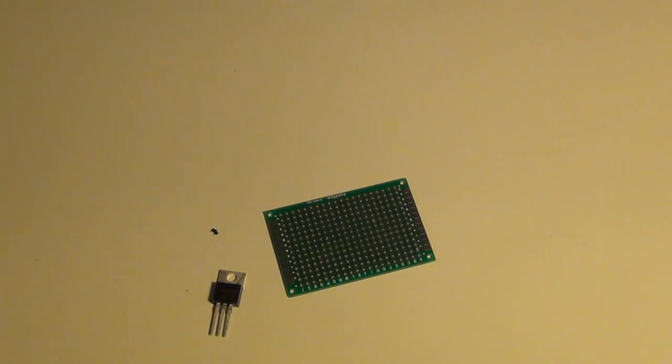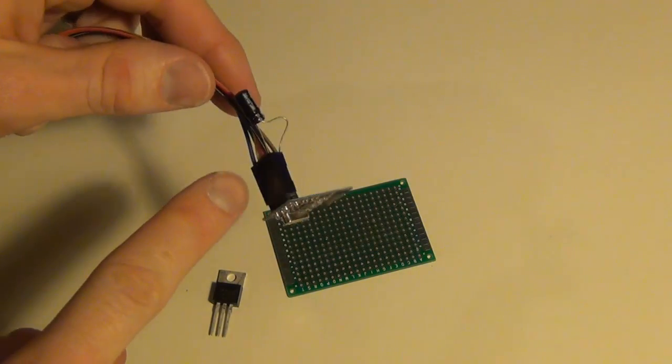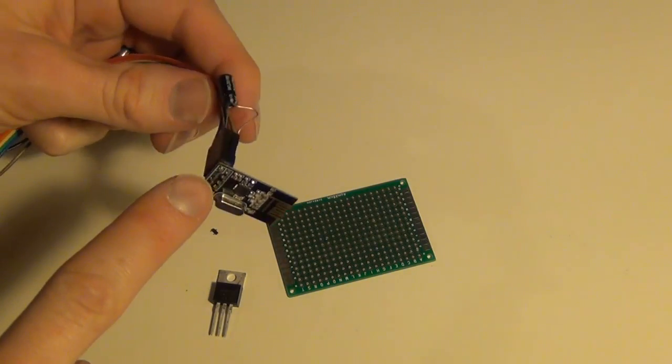Another thing we recommend for having to do with power is putting a capacitor between ground and power for your radio.